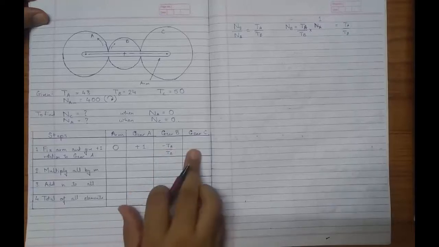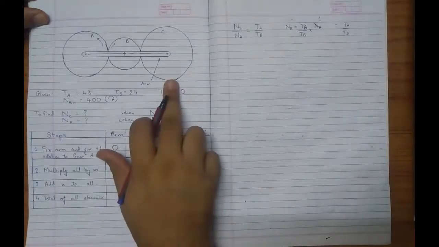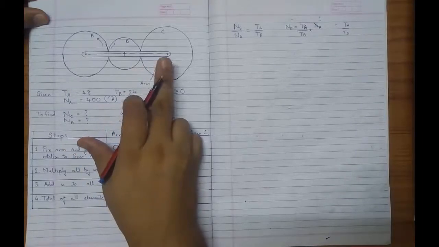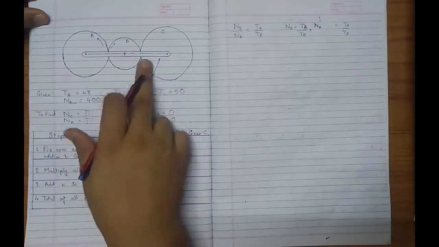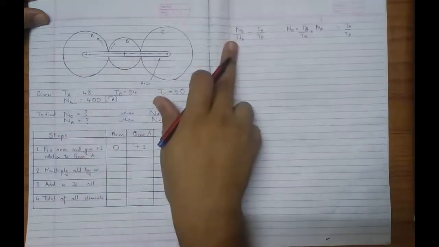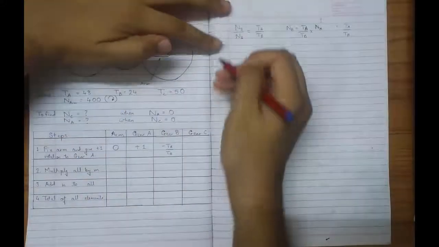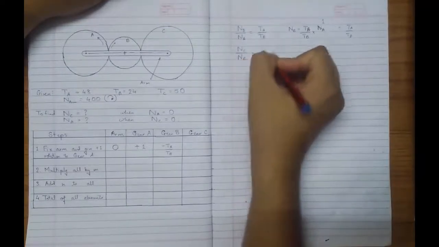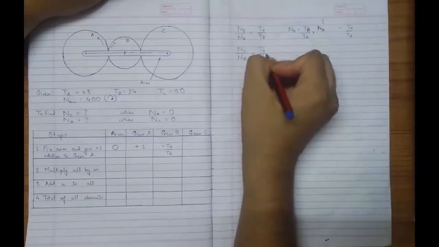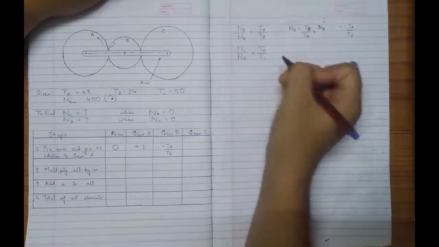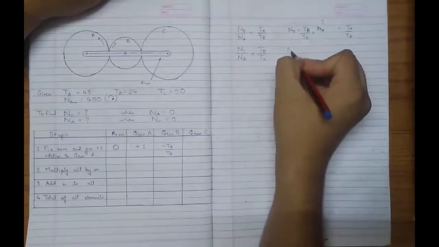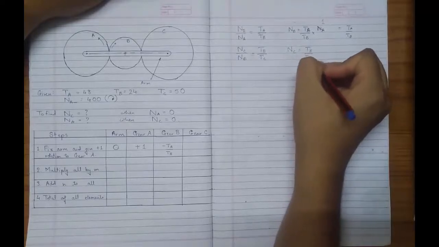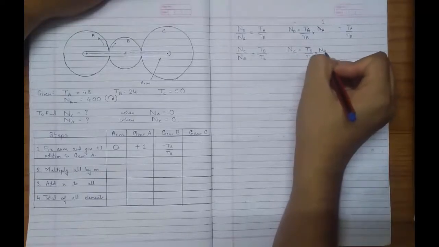Next we have to find out what will be the RPM of gear C. So to find out the RPM of gear C, we have to see which gear C is meshing with. Gear C is meshing with gear B. So we can use this same logic to find this. The RPM of C upon RPM of B is equal to number of teeth on B divided by number of teeth on C. So now RPM of C will be TB upon TC into NB.